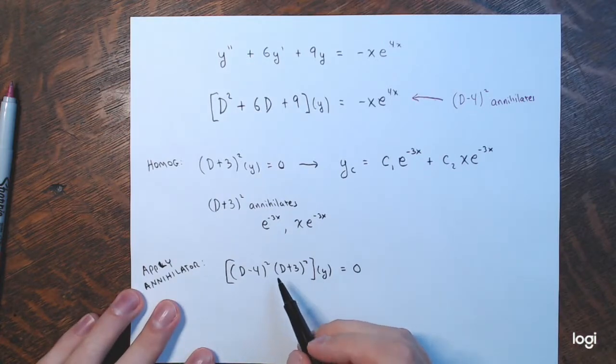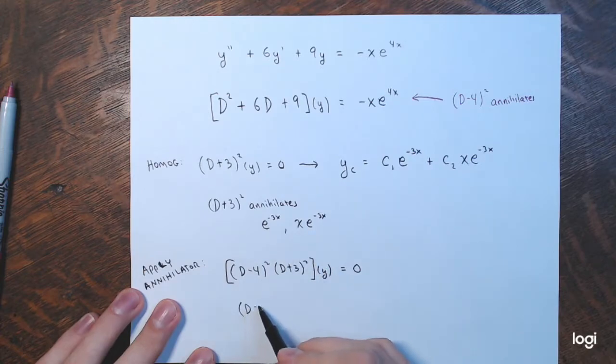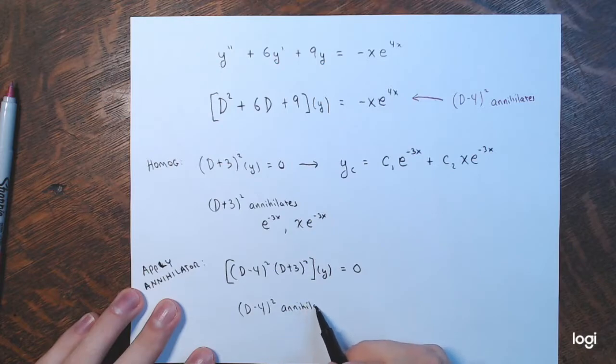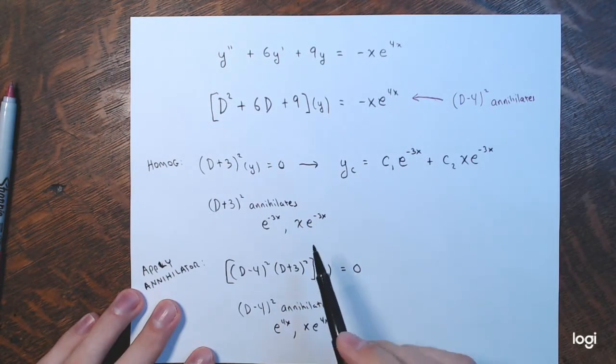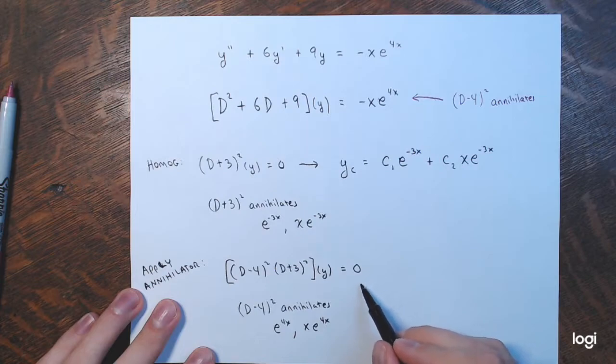All right. Well, as mentioned, D plus 3 squared annihilates these. Now D minus 4 squared annihilates the following functions: e to the 4x and x times e to the 4x. All right. Now I've already got yc from D plus 3 squared, so this will give me the form of yp. But let's take it here.